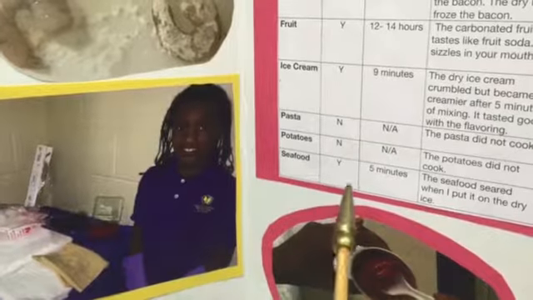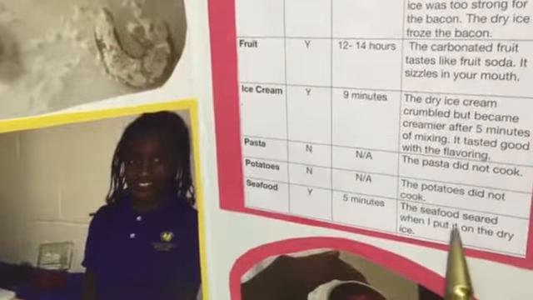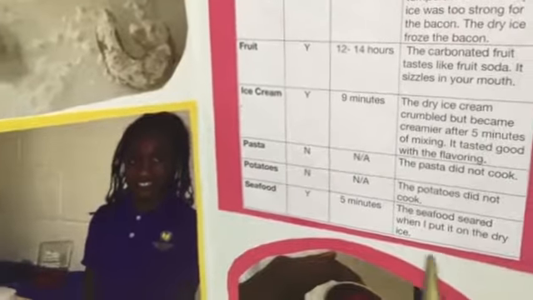Seafood. The seafood did cook. It took about 5 minutes. The seafood seared when I put it on the dry ice.